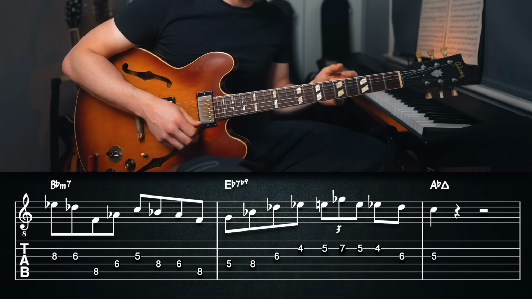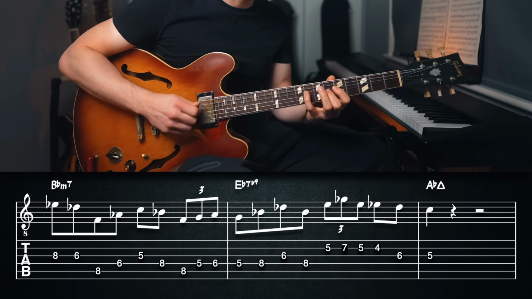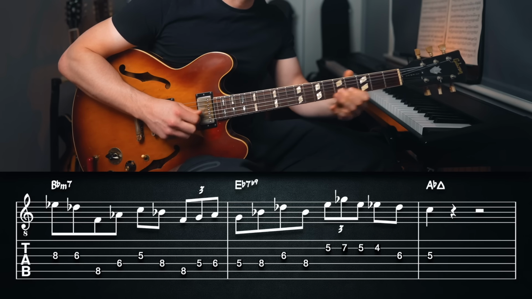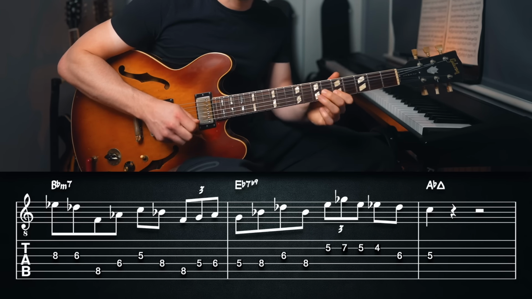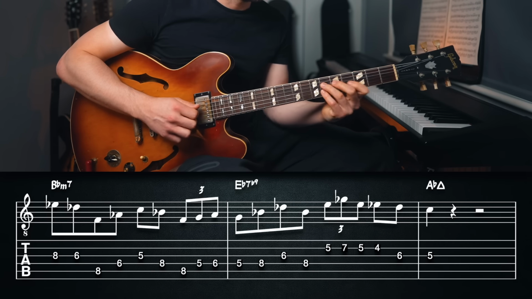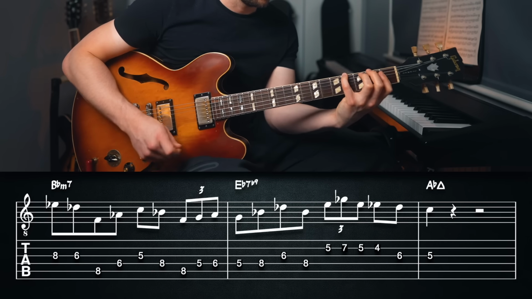I've seen it with an extra triplet as well. This is over the 2 chord and the 5 chord. So in our key of A flat major, that's a B flat minor 7 and E flat dominant, which then resolves to A flat major.